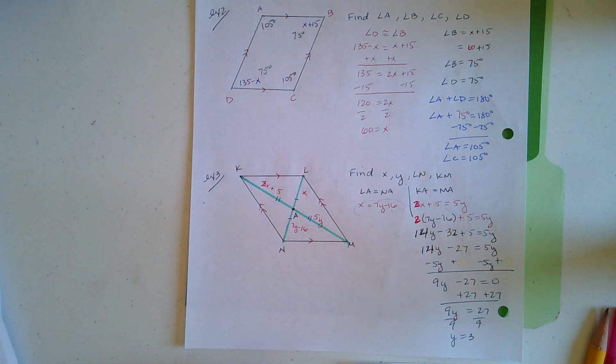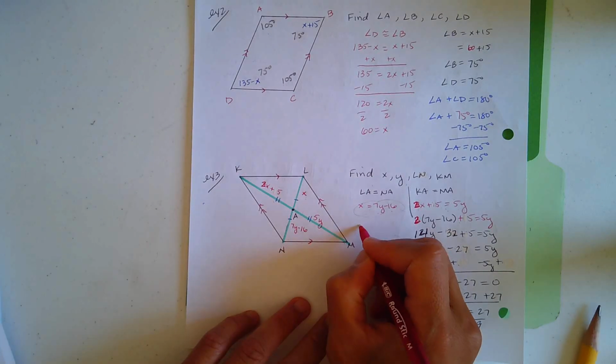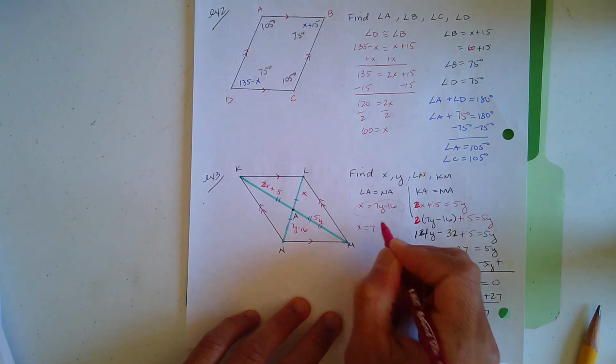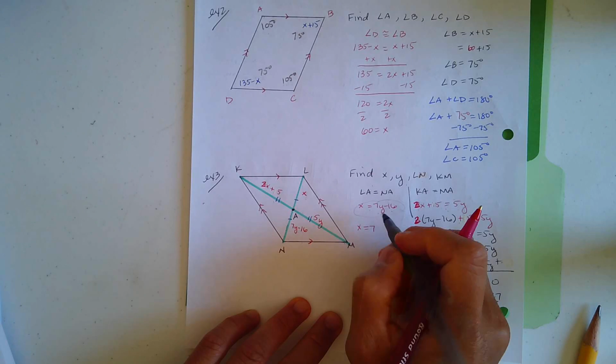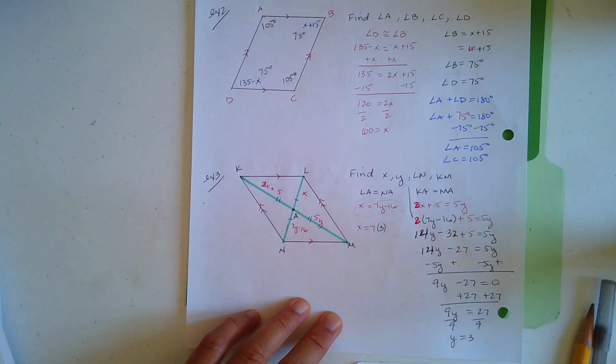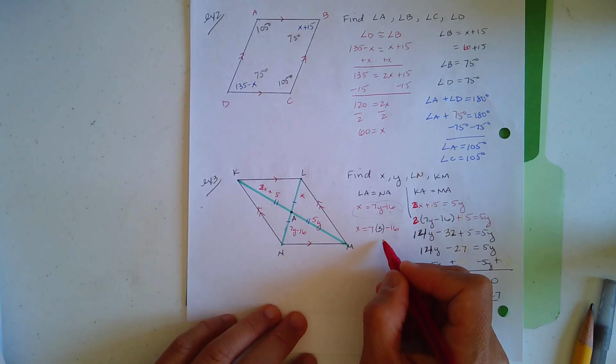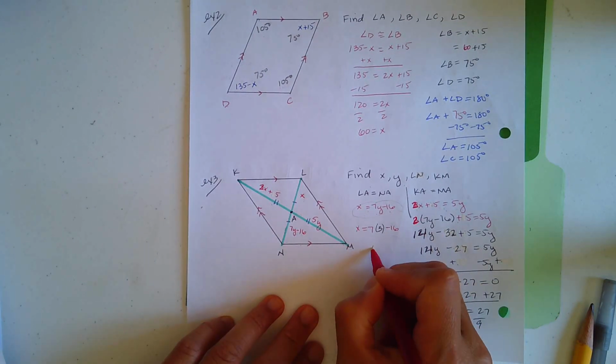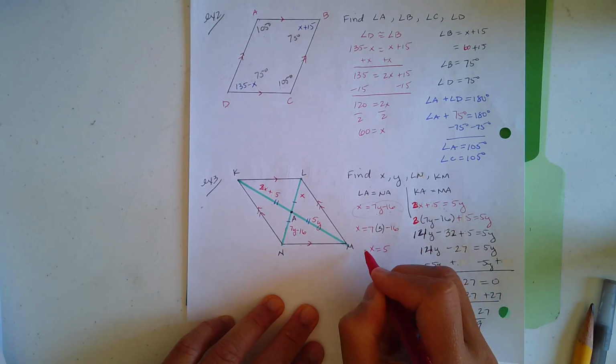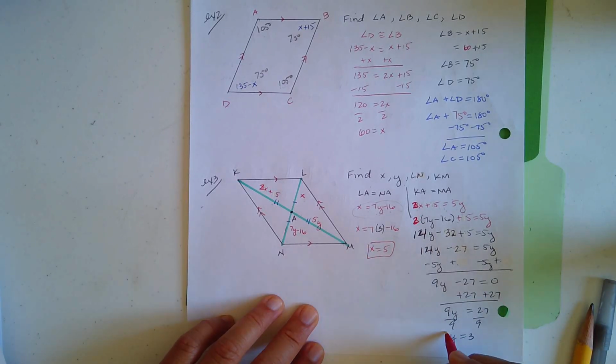Now we can find x. We just substitute in here. X equals 7 times y, and y is 3. So 7 times 3 is 21. 21 minus 16 is 5. So x equals 5.